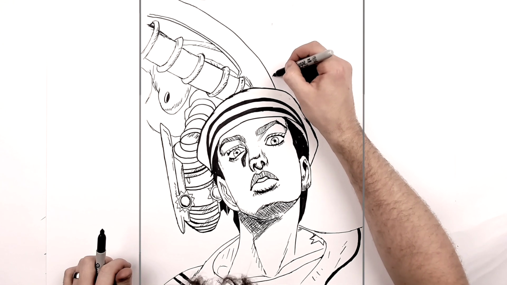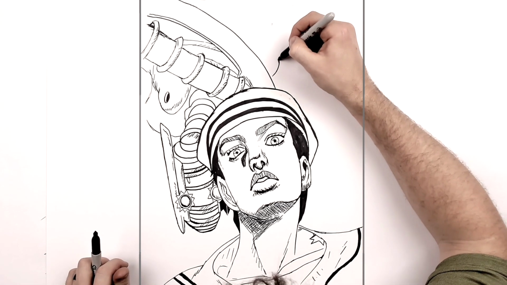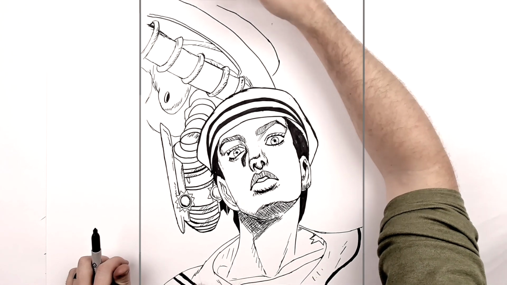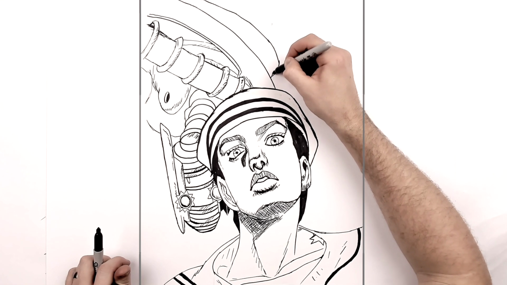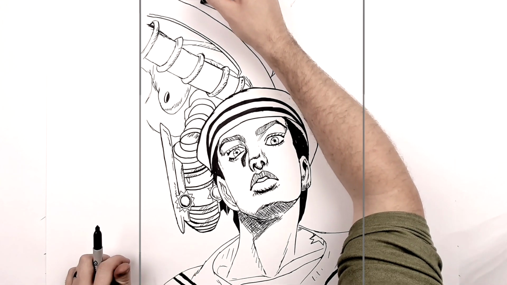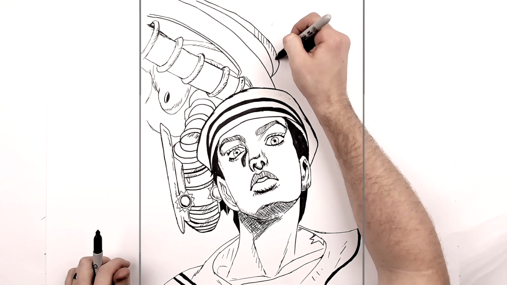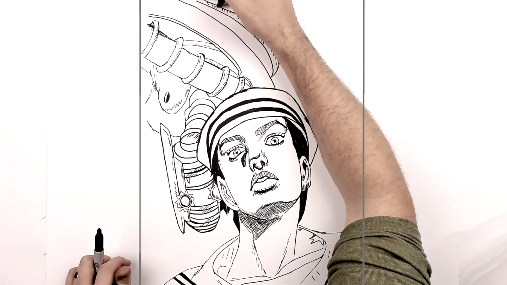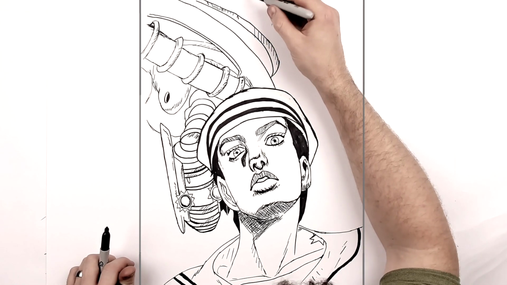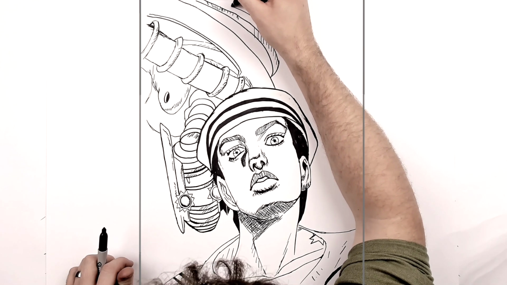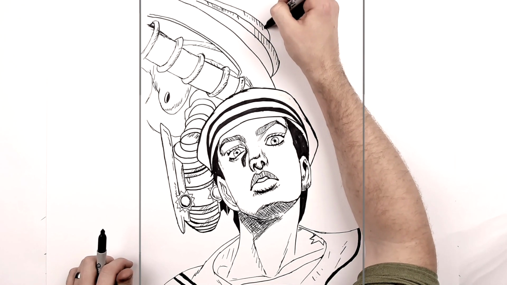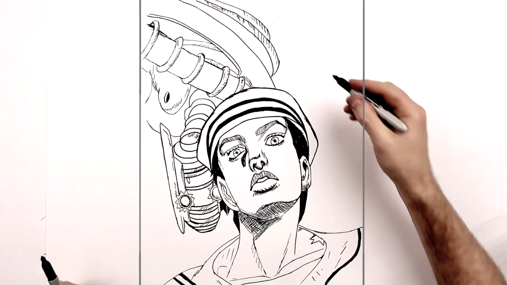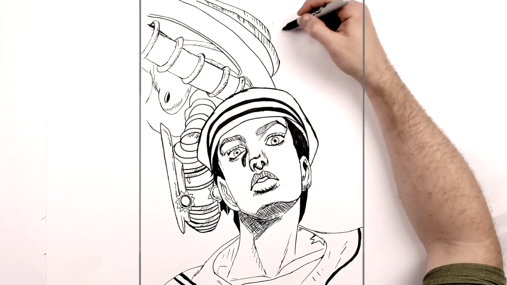So he's got lots of these ridges on his stomach again. And hatching. And then another layer here with some hatching there, right?